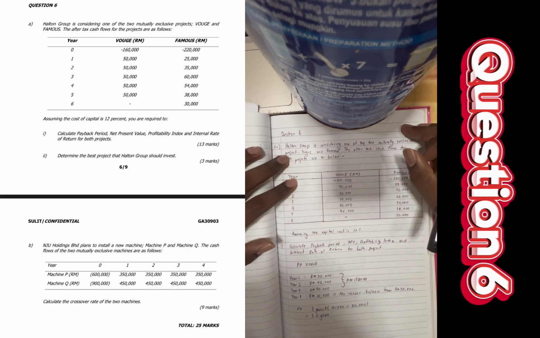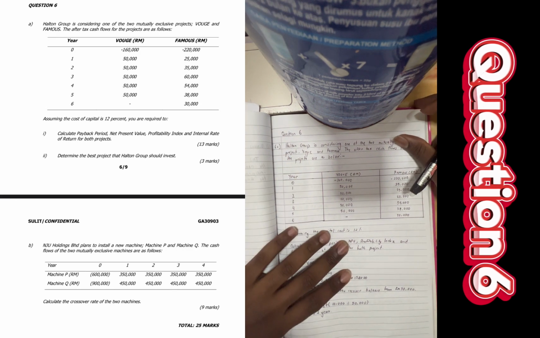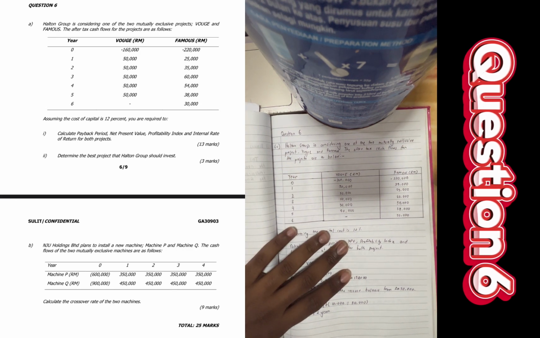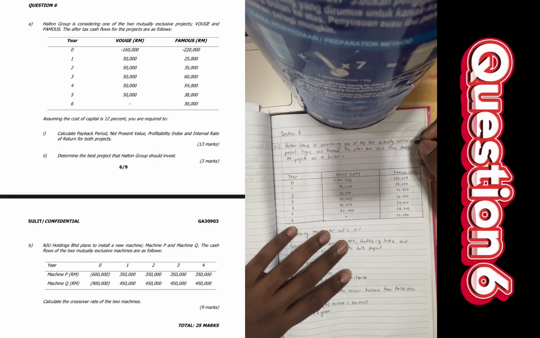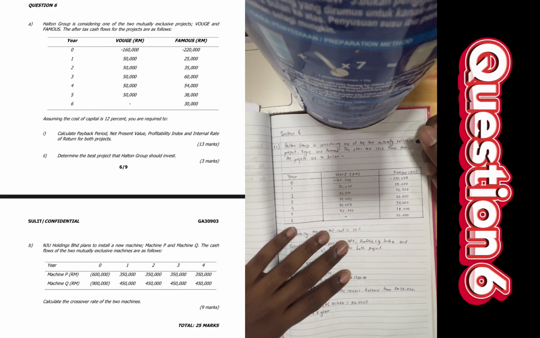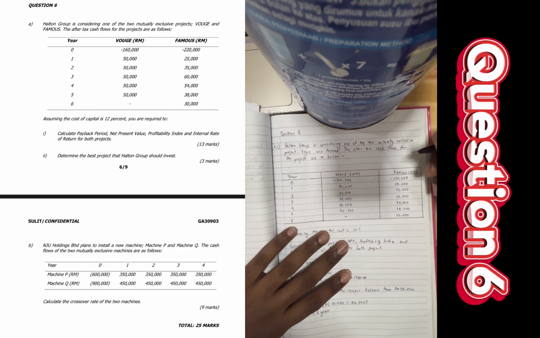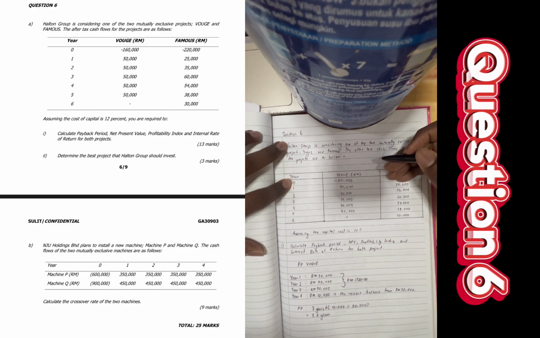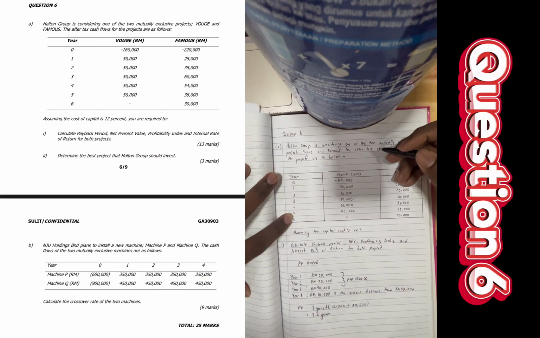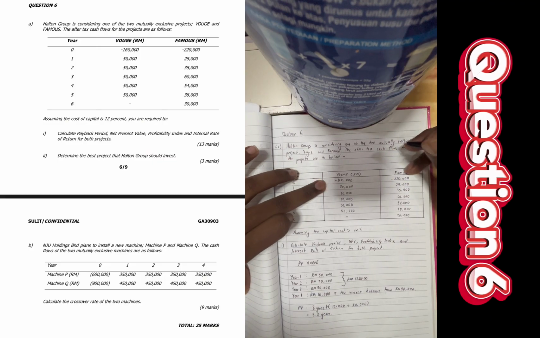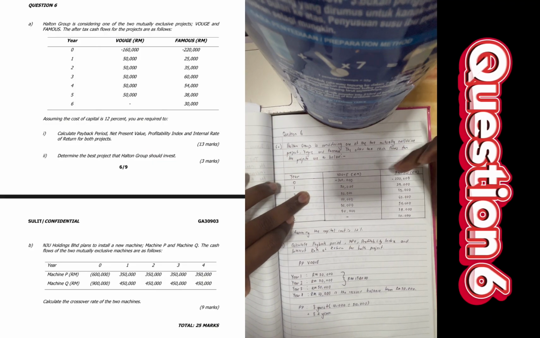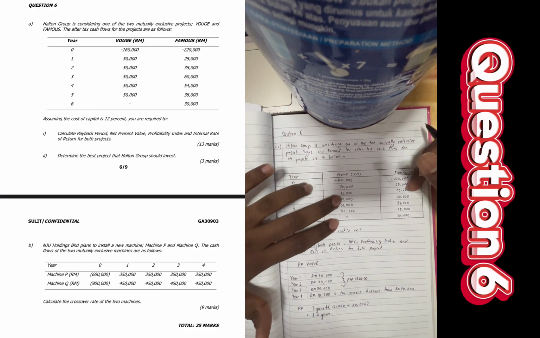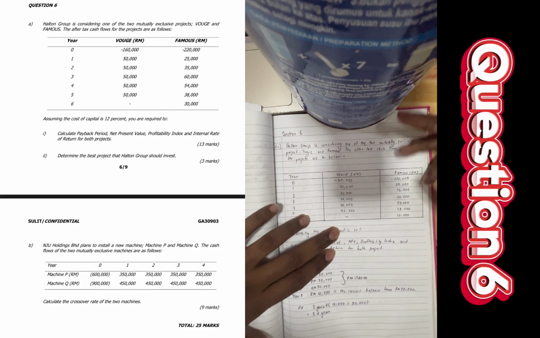Okay, I'm demonstrating the calculation for question 6. Question 6a says, Halton Group is considering one of two mutually exclusive projects, Vogue and Famous. The after-tax cash flows for the projects are as follows, which means they have 6 years of projected values, and the cash flows for Vogue and Famous are stated in the question.